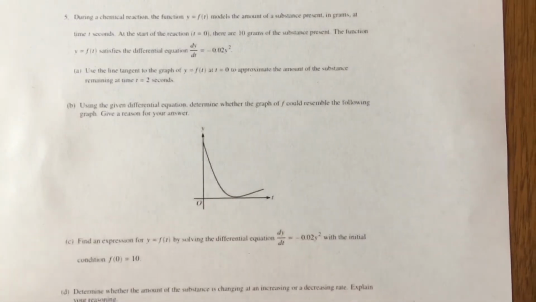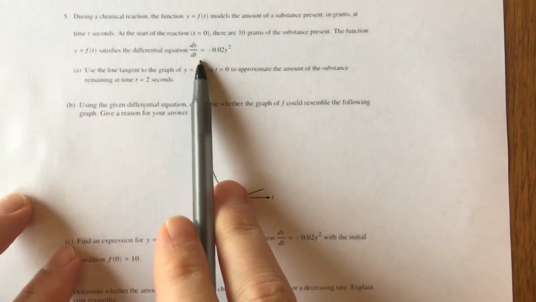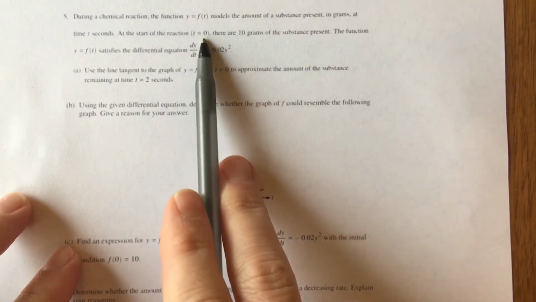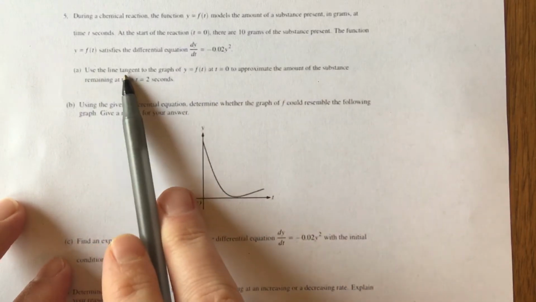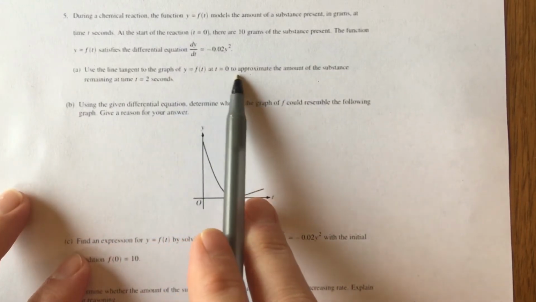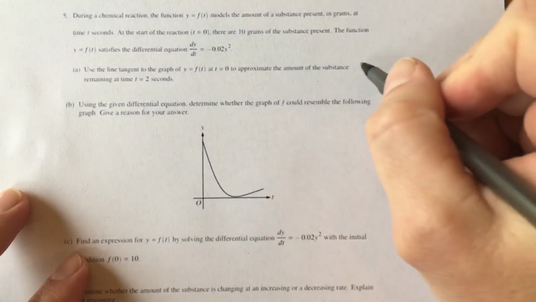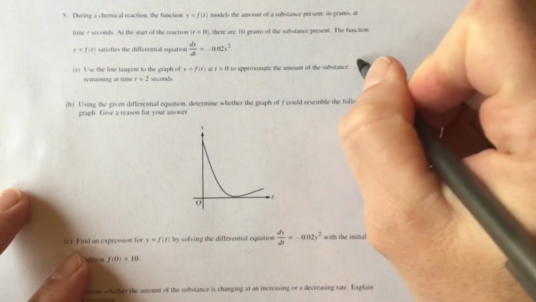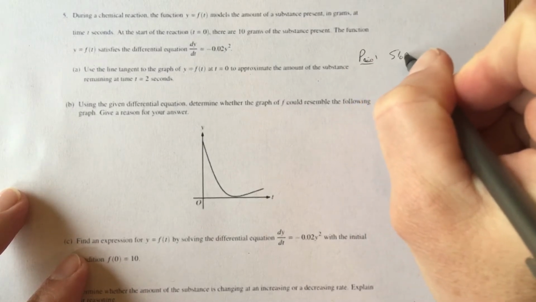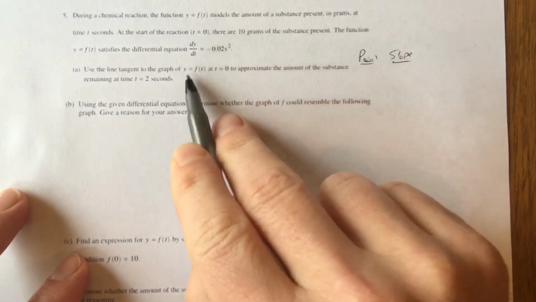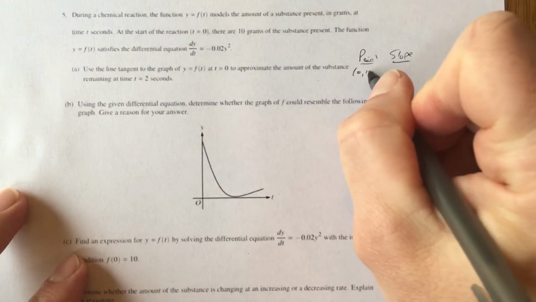All right, this is the first free response from review day 7, and we're given a differential equation. We're told at time 0 there were 10 grams of a substance present, and the first thing says use the tangent line at t equals 0 to approximate the amount of the substance at 2 seconds. So what we want to do here, again, if we see tangent line, we always think point and slope to start with. So our point at t equals 0, there's going to be 10 grams. So it'll be 0, 10.